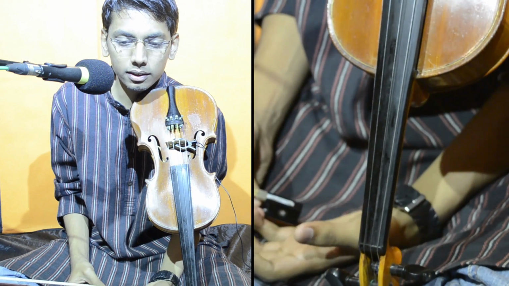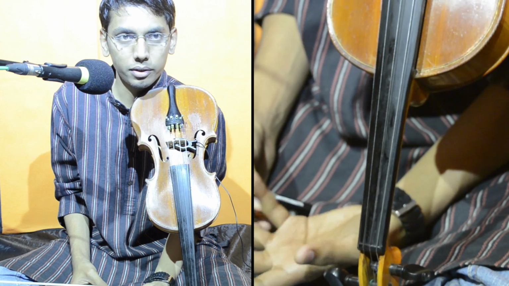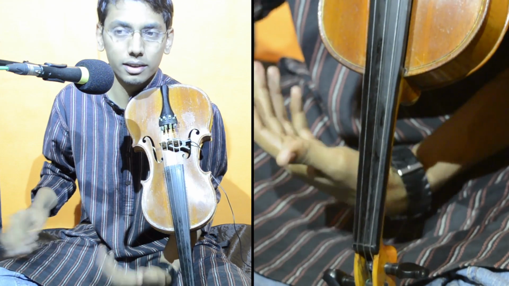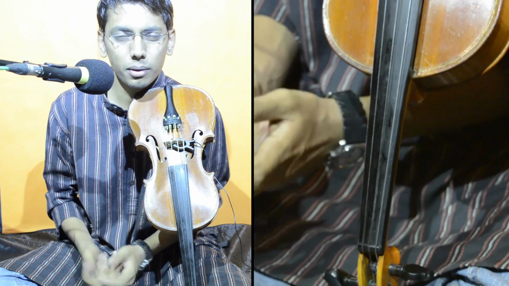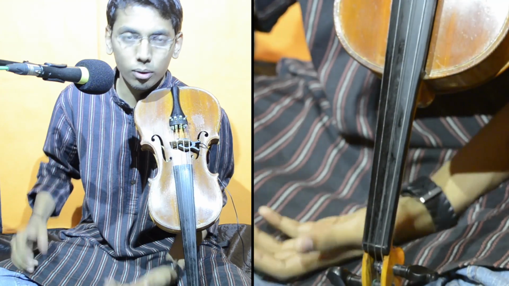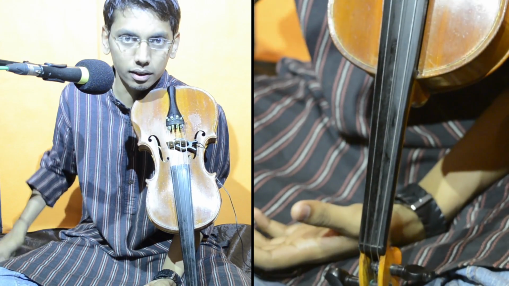Following the lyrics and playing according to the lyrics is a very important thing in classical music, because lyrics are a very important part of Carnatic music. So it's better we follow and try to put the bow according to how the lyrics have been written.